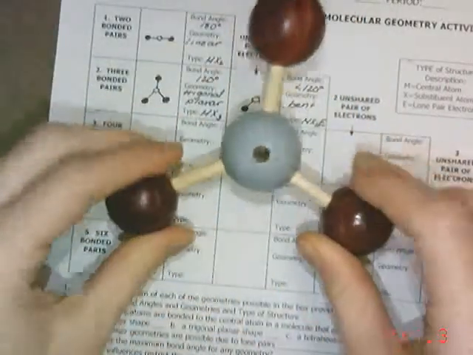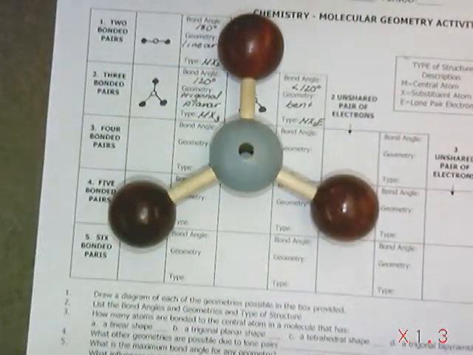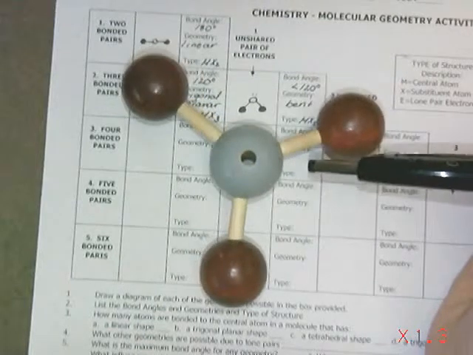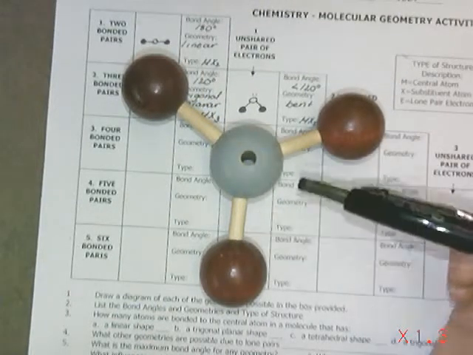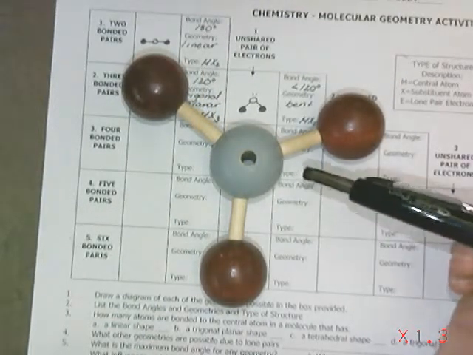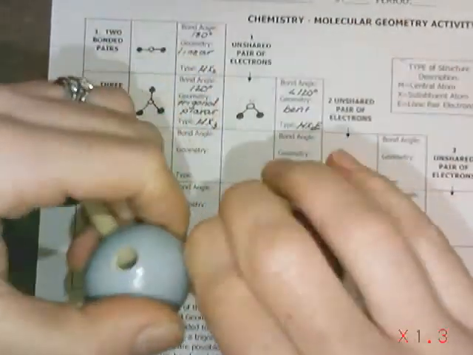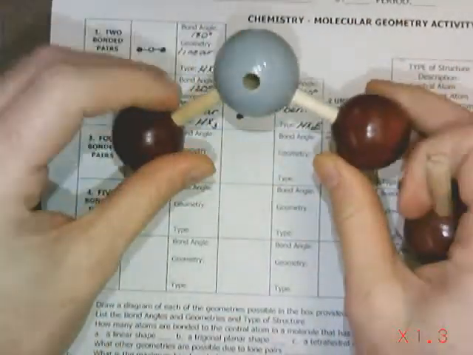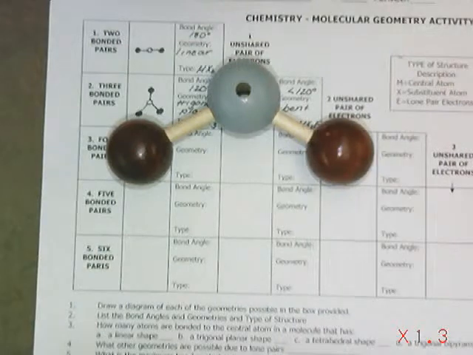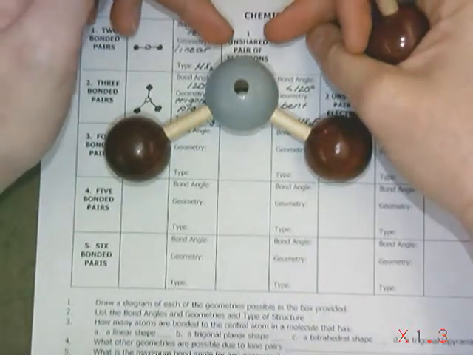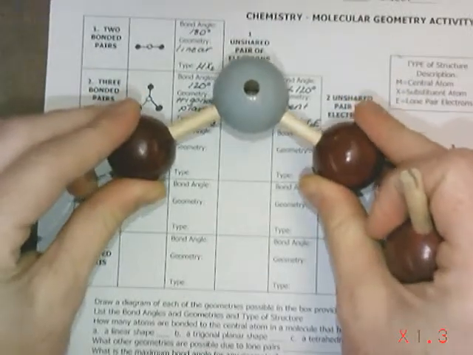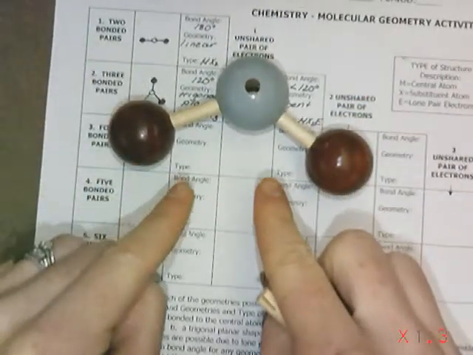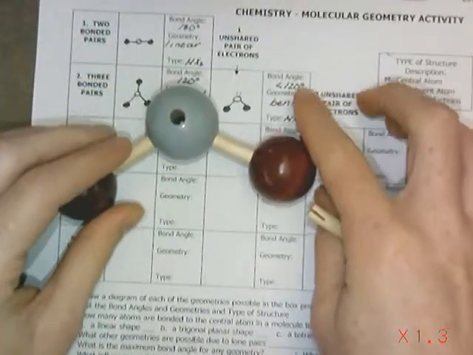Let's talk a little bit about bond angles. The bond angle from here to here is 120 degrees. If I take this off and we have a bent molecule, you can't really show it with this particular molecule, but the lone pair up here pushes these 2 atoms closer together, so the bond angle would be less than 120 degrees.